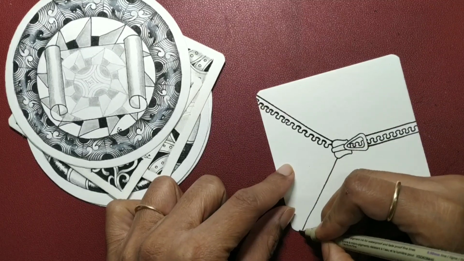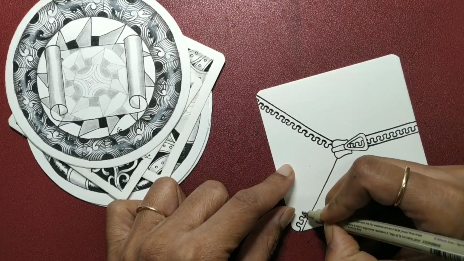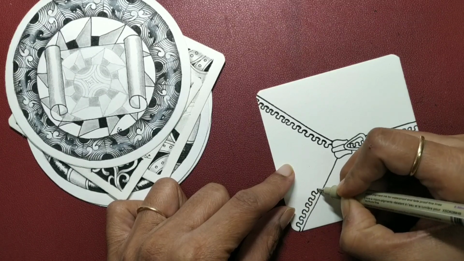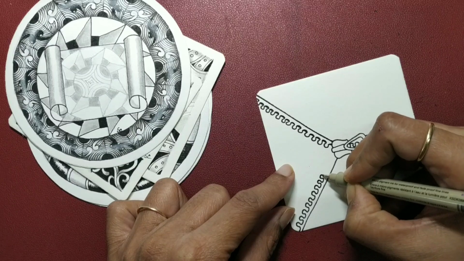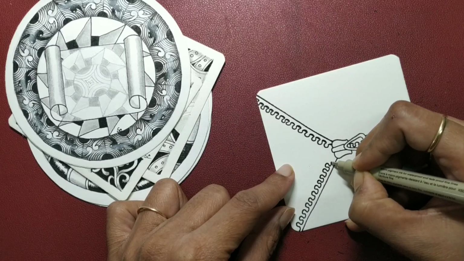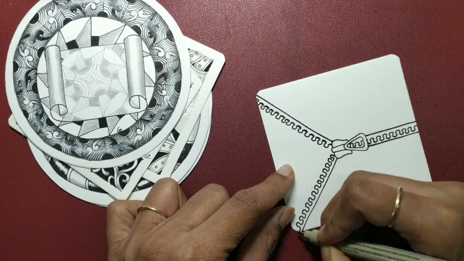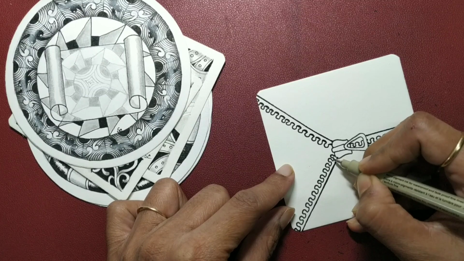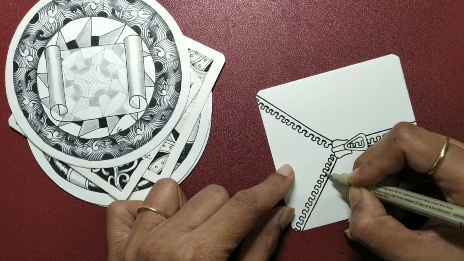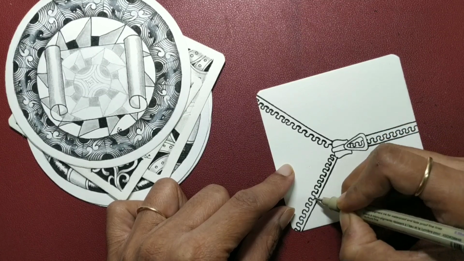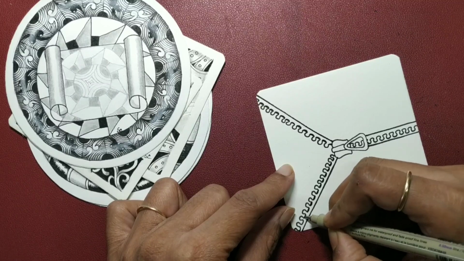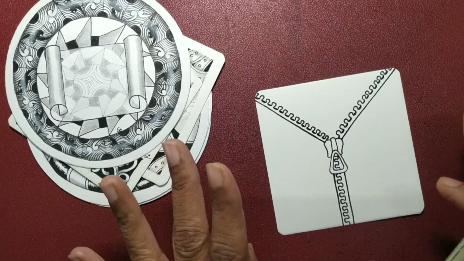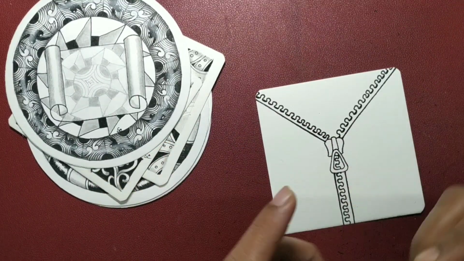So again, start from here. And a little bit of weight here. That's it. That's about our zip. I'm not going to do anything else.